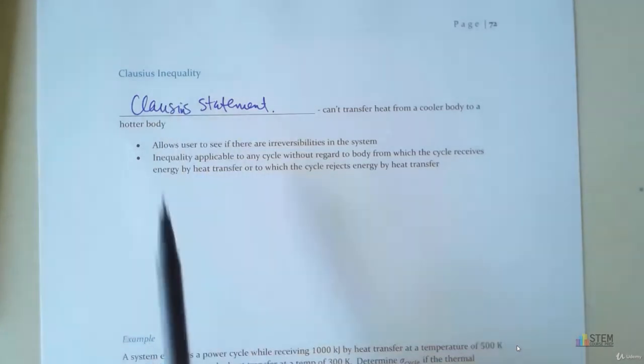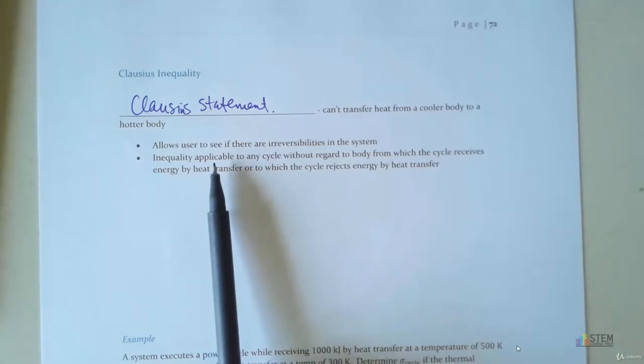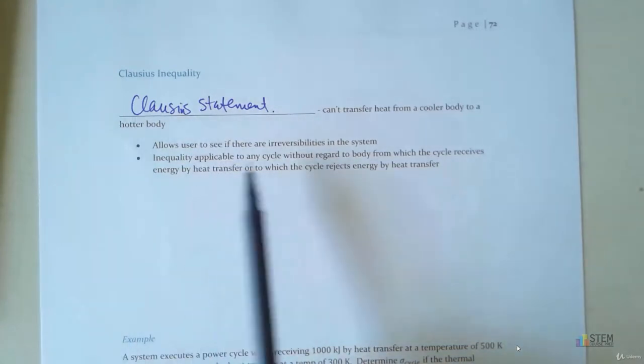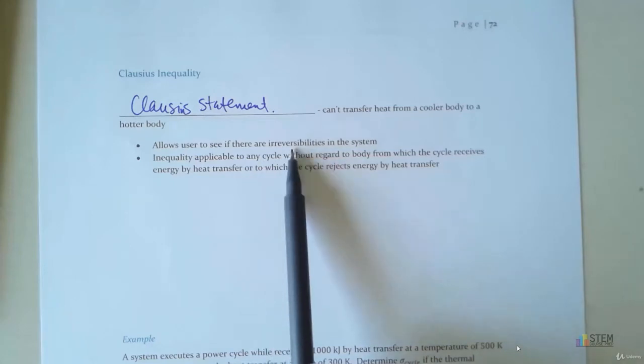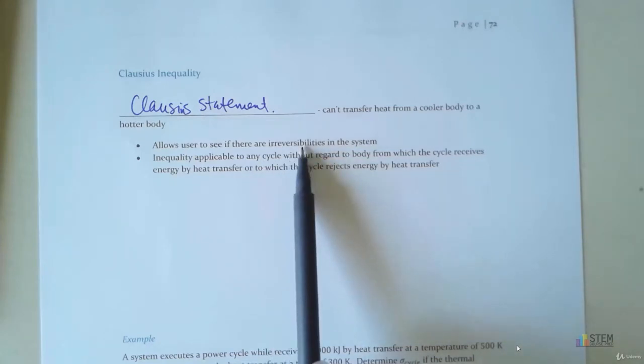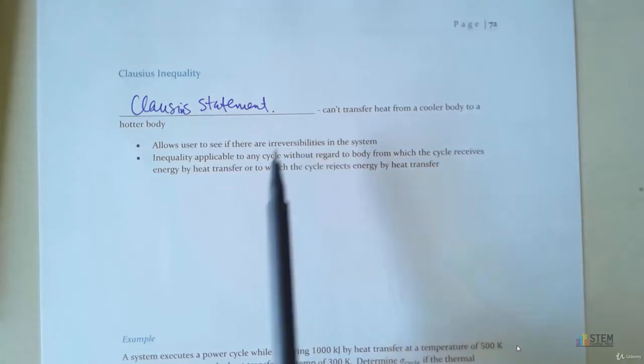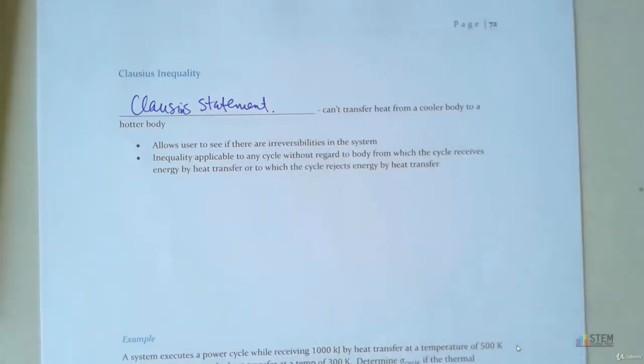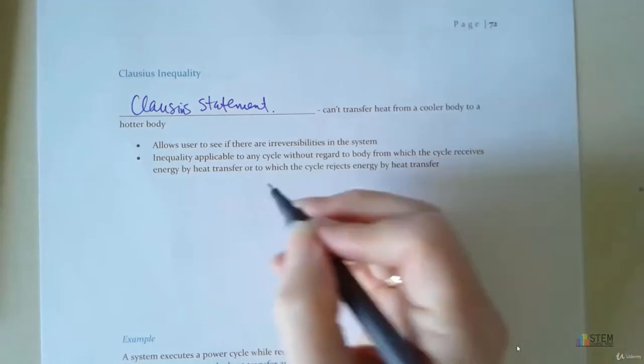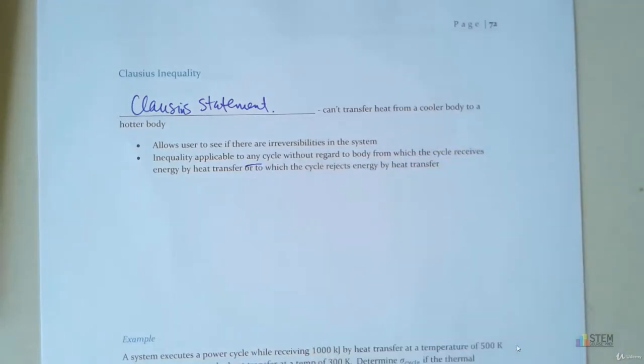Now, this inequality we're going to have is going to basically make use of this statement, and it's going to let us see if there are irreversibilities in our system. Remember, irreversibilities make our system less efficient. The inequality is going to be applicable to any cycle without regard to the body from which the cycle receives energy by heat transfer or to which the cycle rejects energy by heat transfer. So basically it doesn't matter which body you're using to get your energy to or from. It'll work for any case.